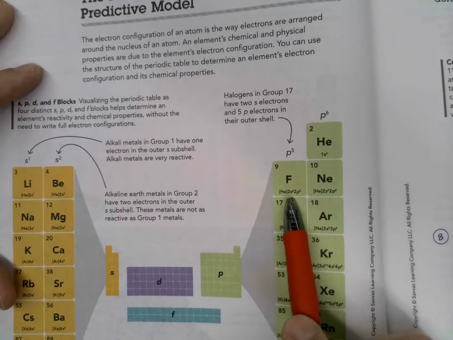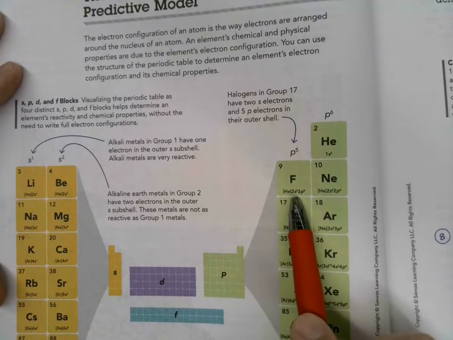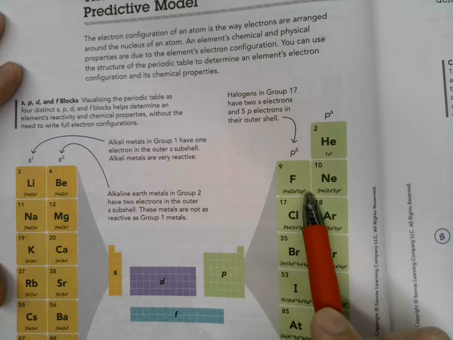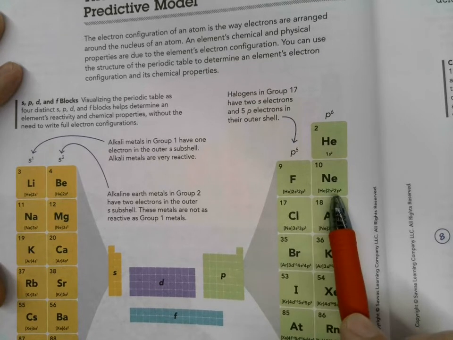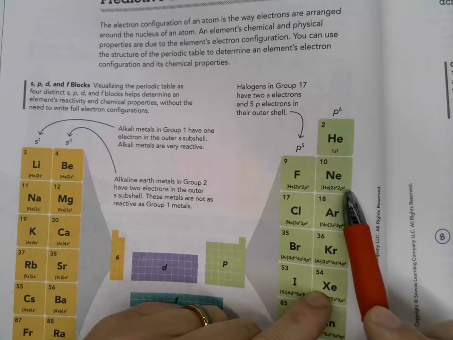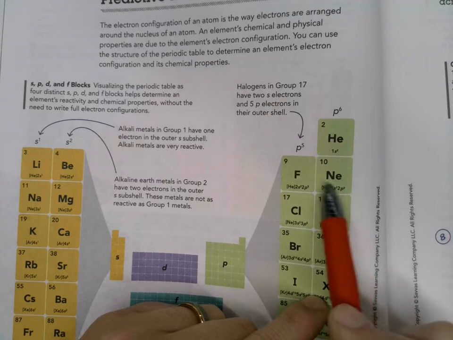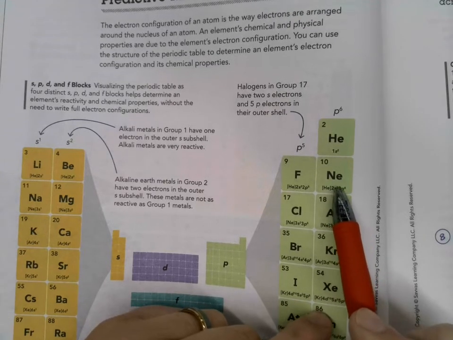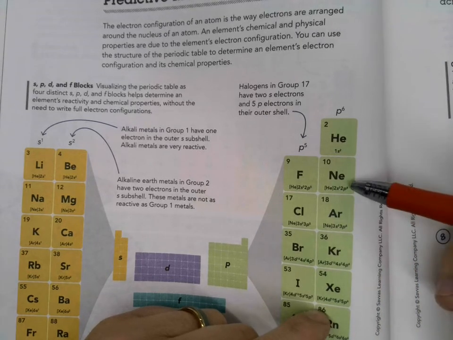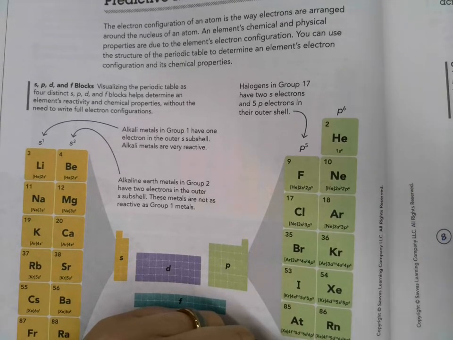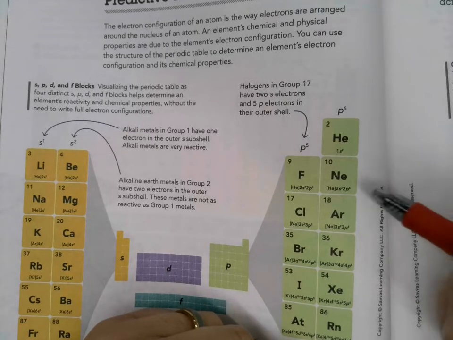Let's look on the flip side. We have fluorine and neon. Fluorine's s shell is full, and the p subshell has 5 electrons in it, and then neon has all 6 electrons filled in the p subshell. So let's look at neon, for example. We have helium, and the s and p are full. Neon has its entire shell full, and it doesn't want to gain or lose electrons because it's happy and content with what it has. It doesn't want to lose electrons, and it doesn't want to gain electrons because it's all filled.